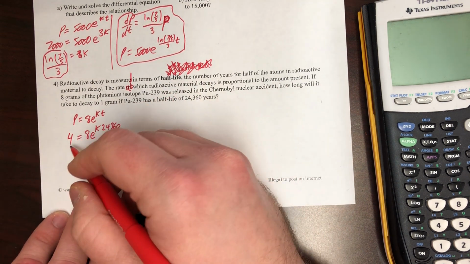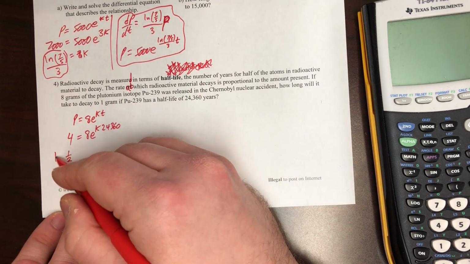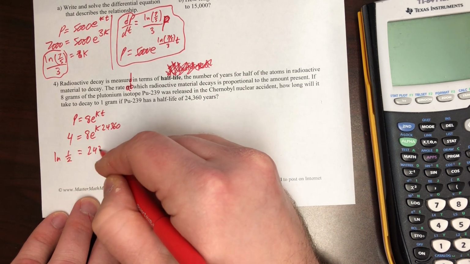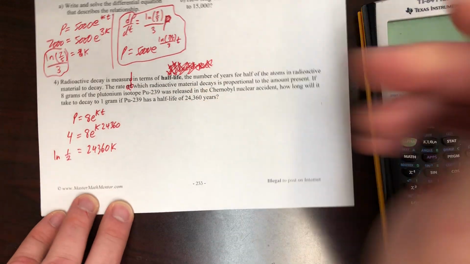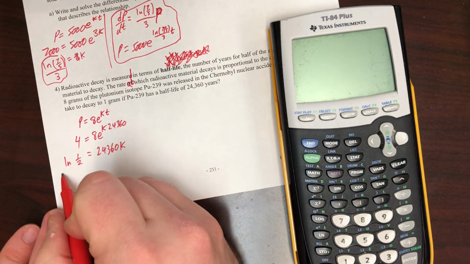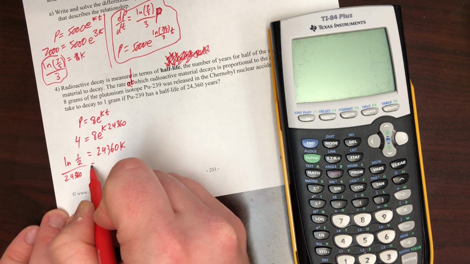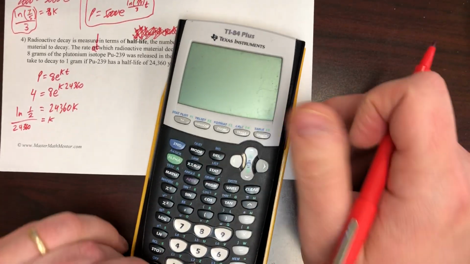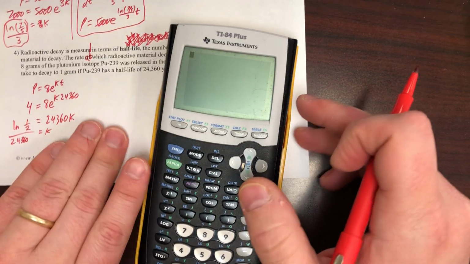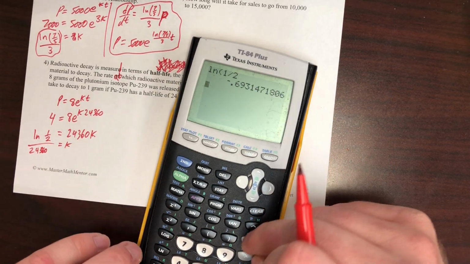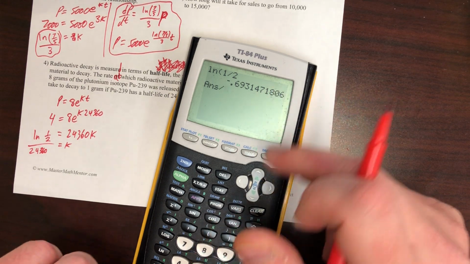So we'll divide both sides by 8. We get a half. Then we'll ln it. So we get ln of a half is equal to 24360k, and divide both sides by that. Whatever this is, that's k. I'm actually going to store that, because that's a nasty number. ln of a half divided by 24360, and it's a negative number.